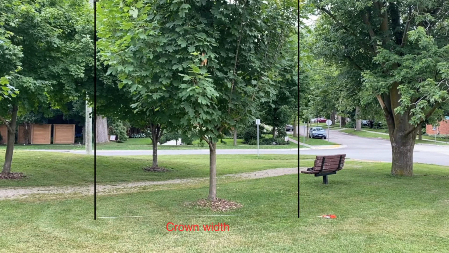Crown width is very easy to measure. You just want to measure to either side of the crown to see how wide the crown of the tree is. And if you have a very uneven crown on your tree, then it's best to take 2 crown width measurements, one going north-south, the other going west to east, and then take the average of those 2 measurements.